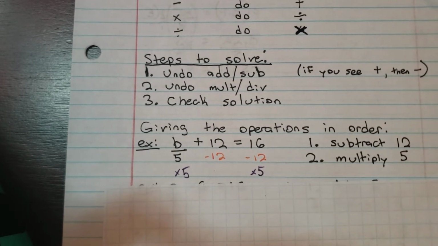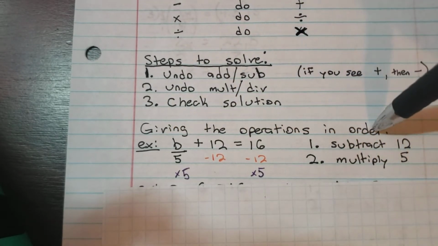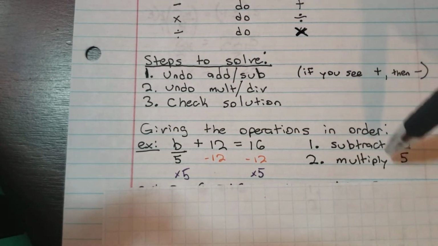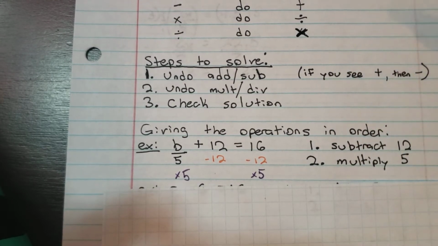Okay. So all this is asking is giving the operations in order. So that's what I'm going to do. Subtract 12, then multiply 5. Okay.